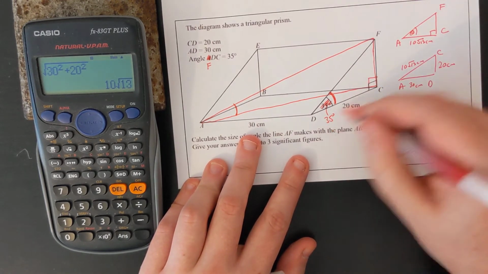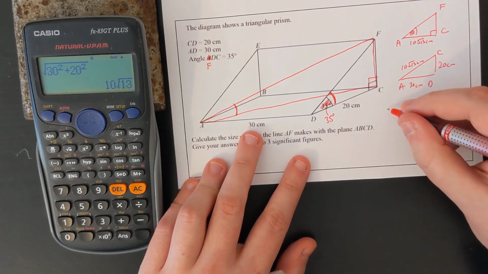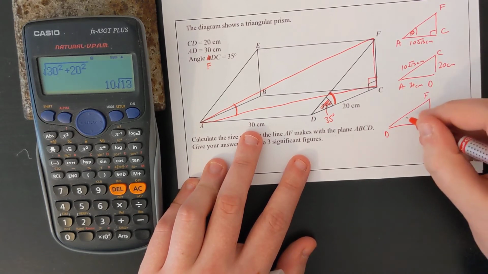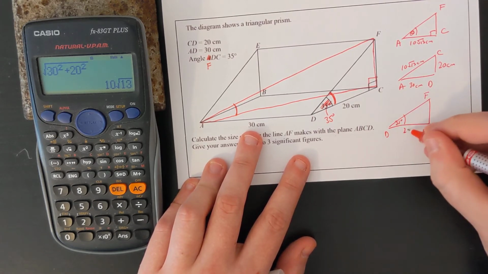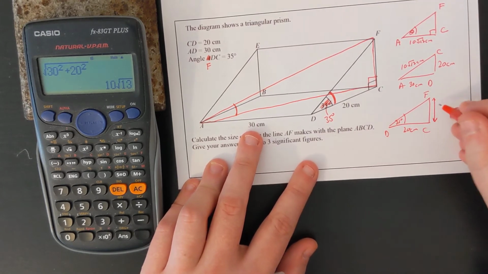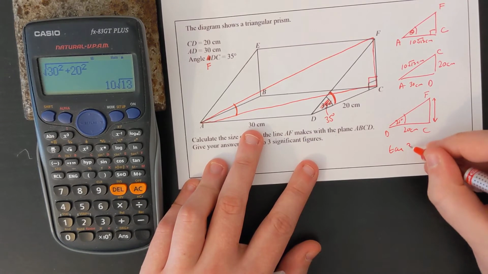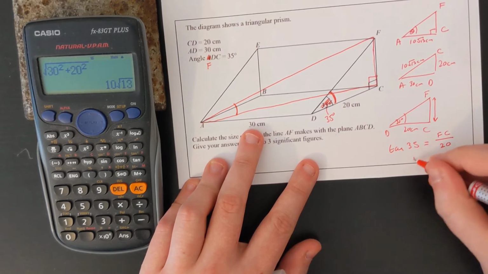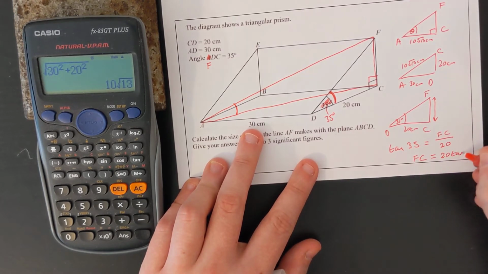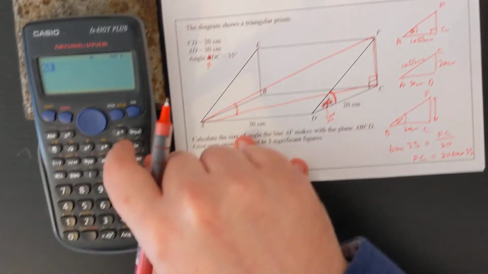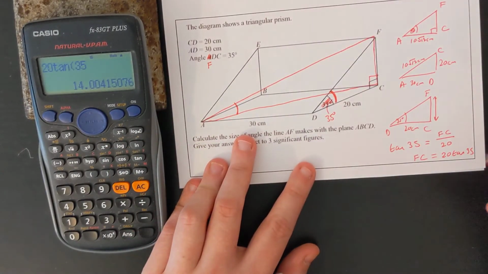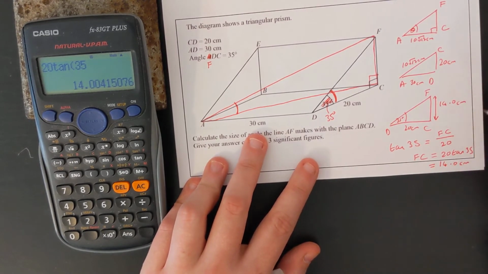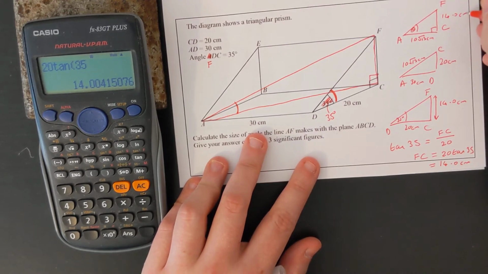So I've got opposite, I have an adjacent, so that gives me, in my third triangle here, let's redraw that, FDC. I know that's 35 degrees, I know that's 20 centimetres, this is the length I want. I want my opposite, I've got my adjacent. Tan 35 is equal to this length here, FC, divided by 20, or FC is equal to 20 tan 35, giving me 14.0 centimetres to 3 SF. So I know this is 14.0 centimetres.